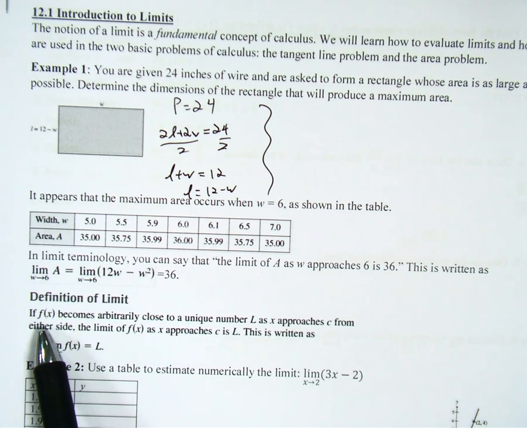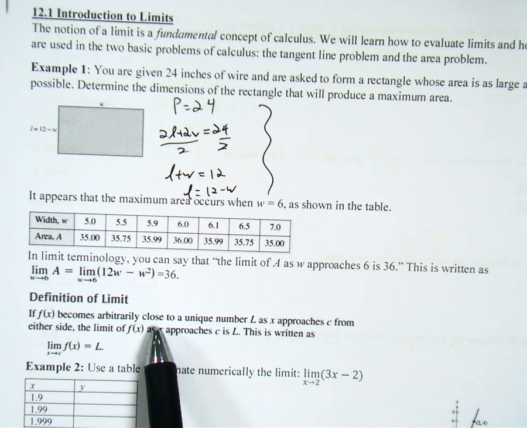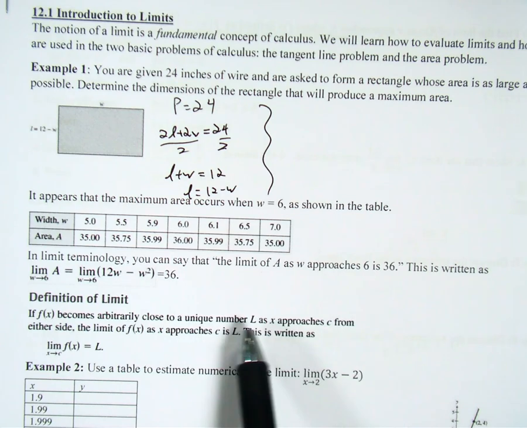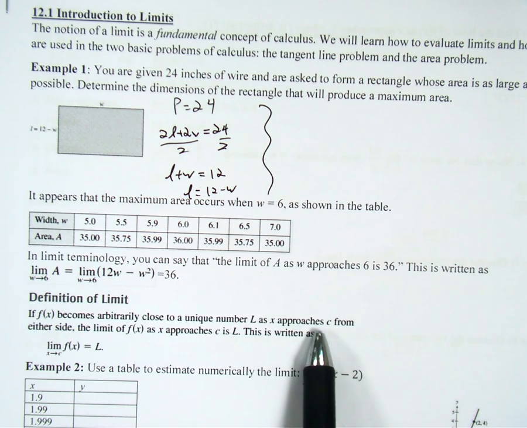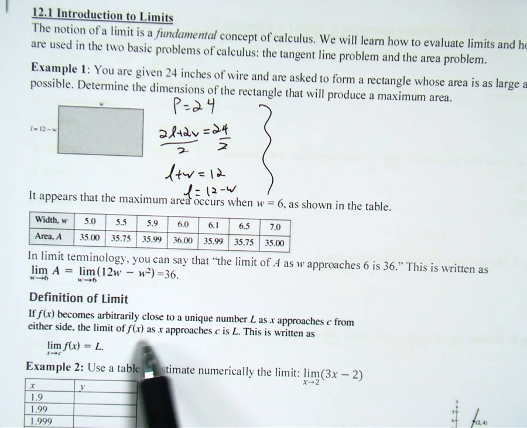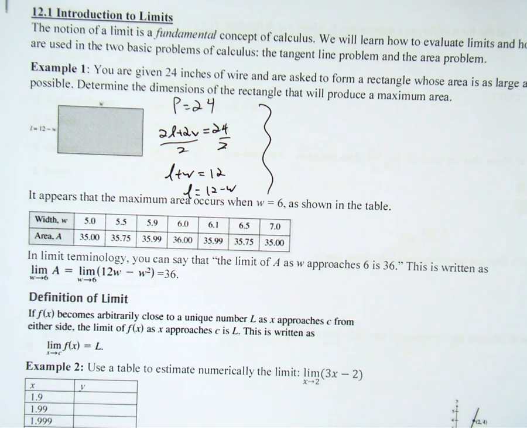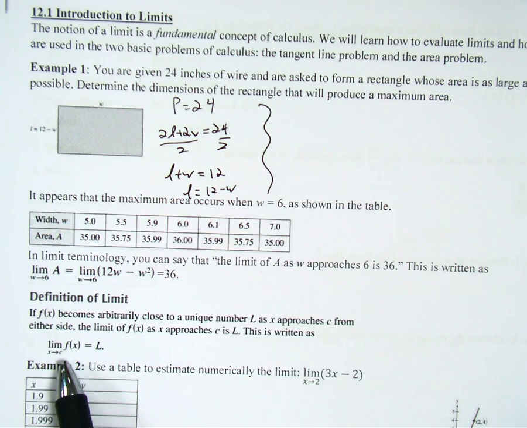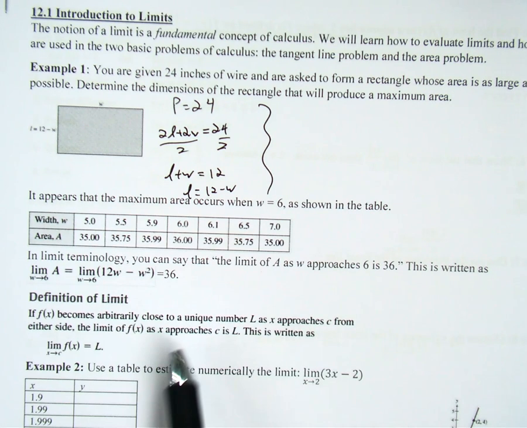If f of x becomes arbitrarily close to a unique number L as x approaches a constant number C from either side, left side or right side, the limit of f of x as x approaches C is that L. This is written as the limit as x approaches C, that's going to be a constant number like 3, 4, 5, of f of x equals the limit L.